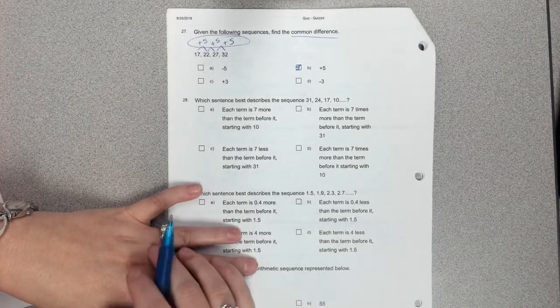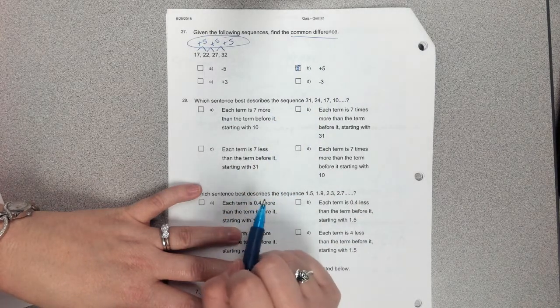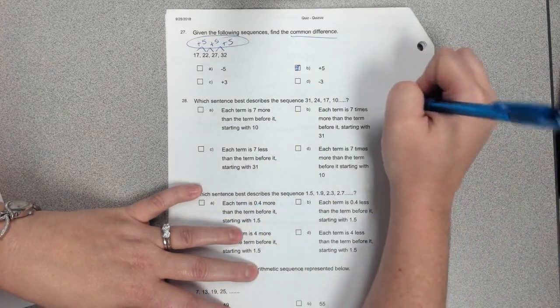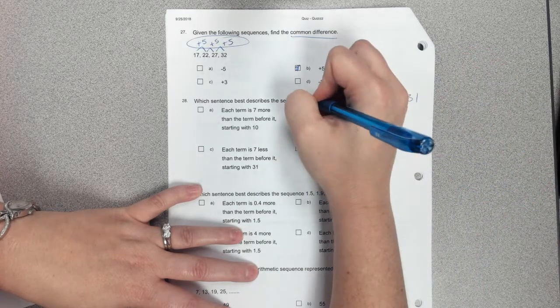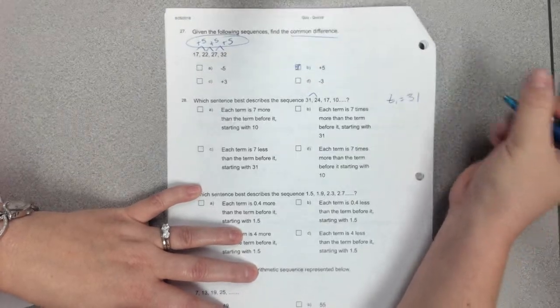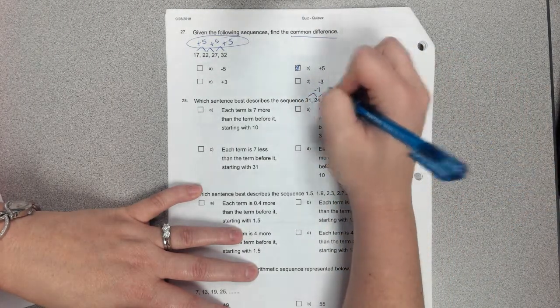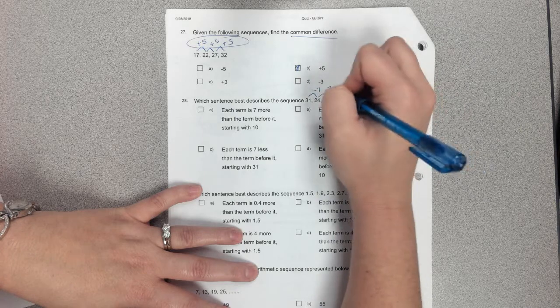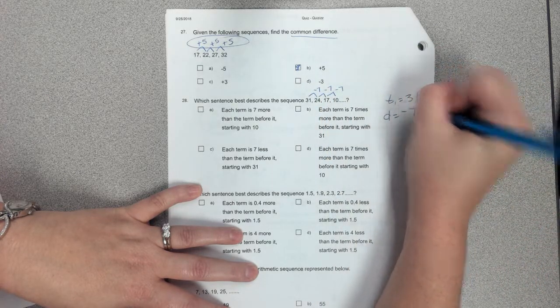Okay. Now it's asking me which sentence best describes the sequence. Well, let's learn a little bit more. We know my T1 is 31. Started with that. Let's find my difference. From 31 to 24, minus 7. 24 to 17, minus 7. 17 to 10, minus 7. My common difference is minus 7.